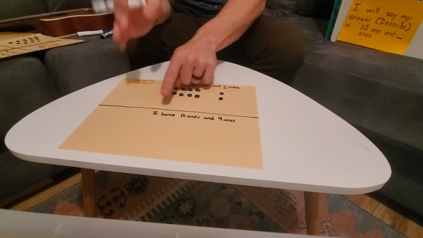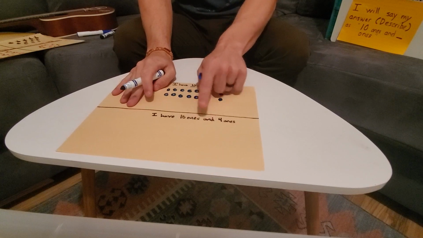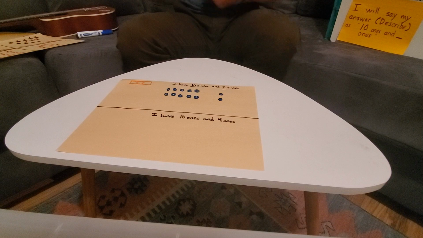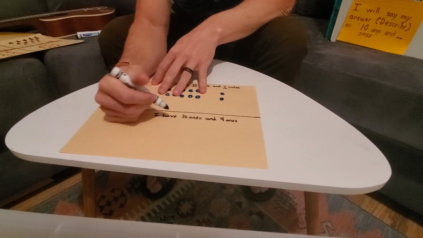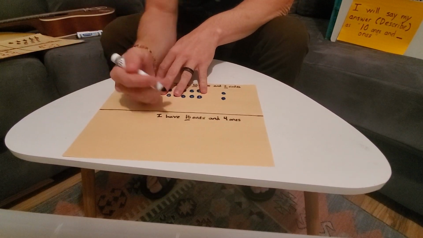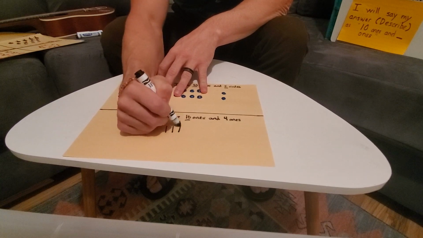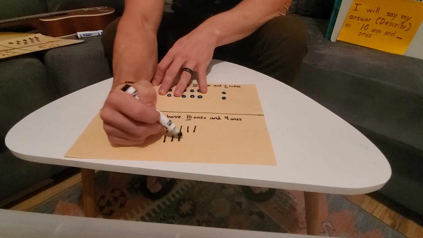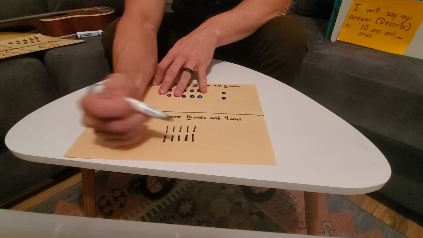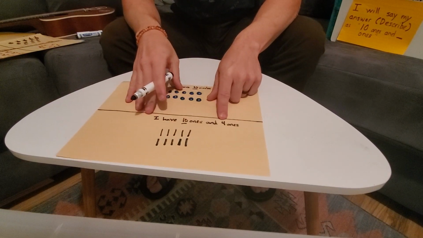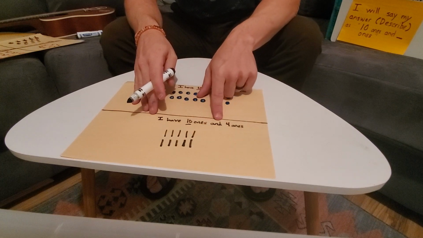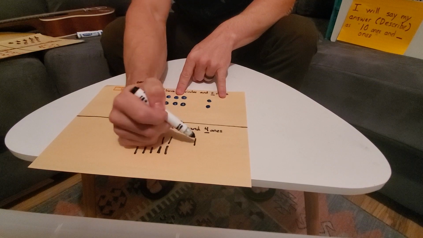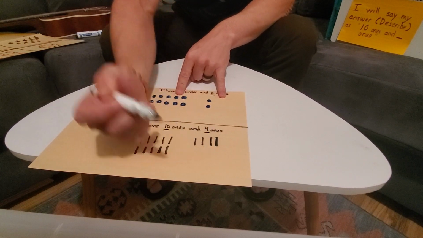And the last one says, I have 10 ones and 4 ones. So for this, boys and girls, we can just draw our sticks. All right, so right here, I have 10 ones. I need to draw 1, 2, 3, 4, 5, 6, 7, 8, 9, 10. And then how many more does it say we need? I have 10 ones and 4 ones. You're exactly right, which means I need to draw 1, 2, 3, 4 more.